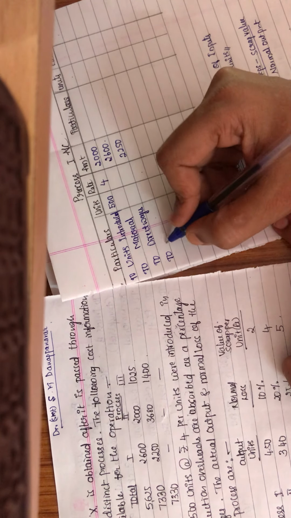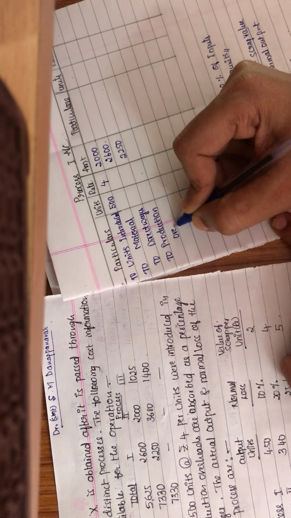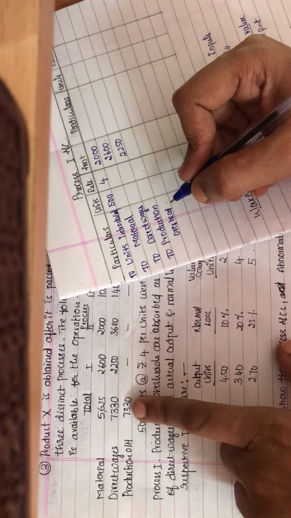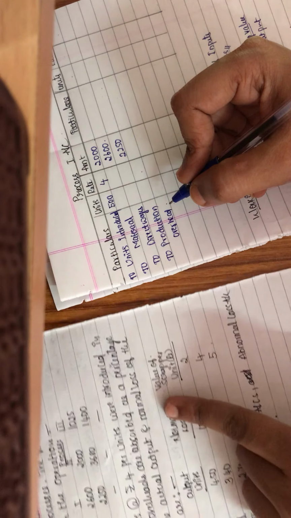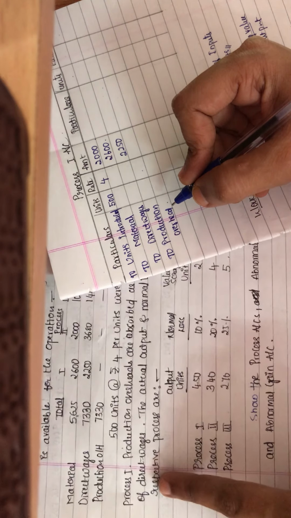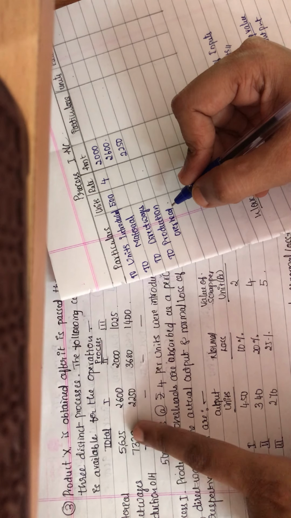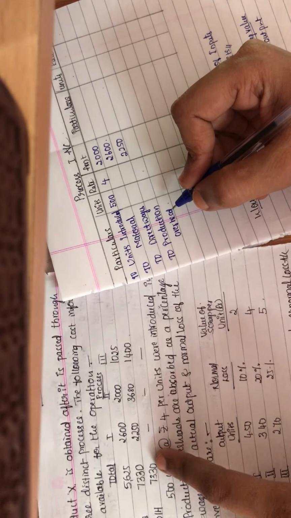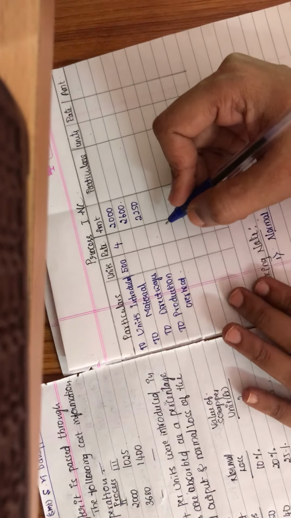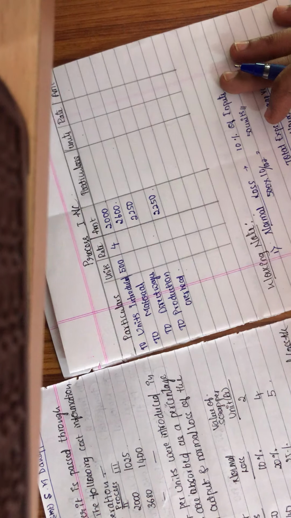Next, to production overhead. Here they have given only the total expenditure, but in the information they told us production overheads are absorbed as a percentage of direct wages. Here direct wages is also the same amount, 7330, so we follow the same amount. That's what the production overhead will be, 2250.